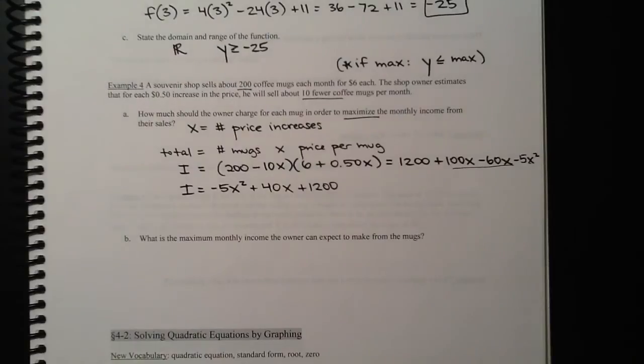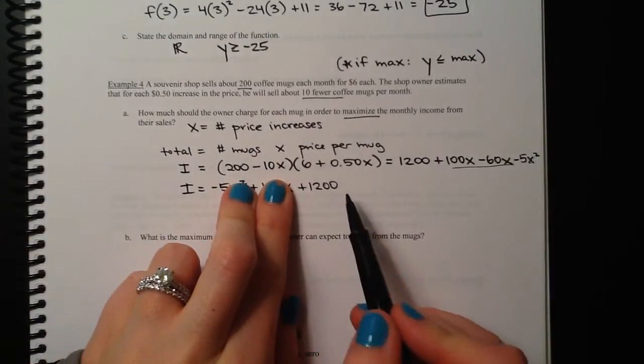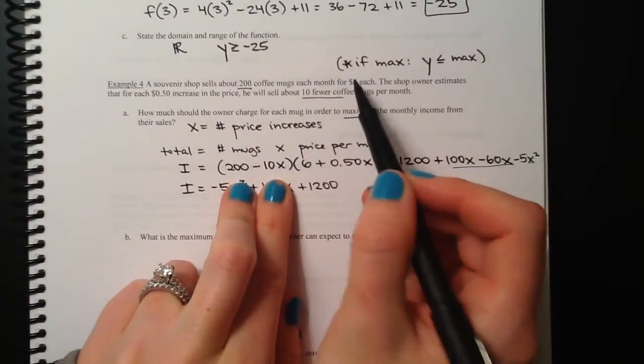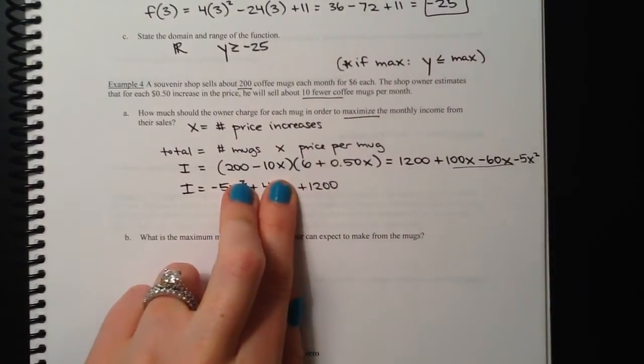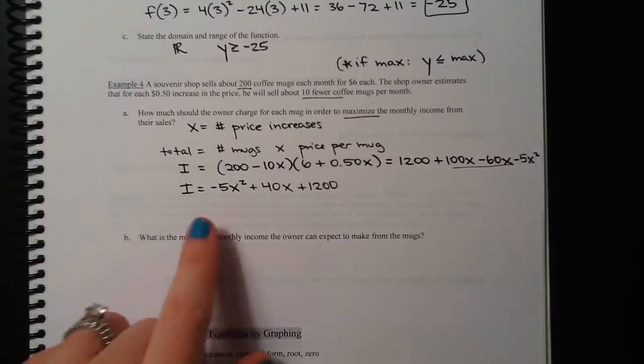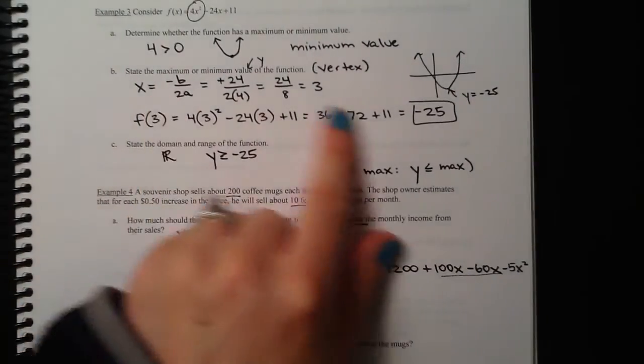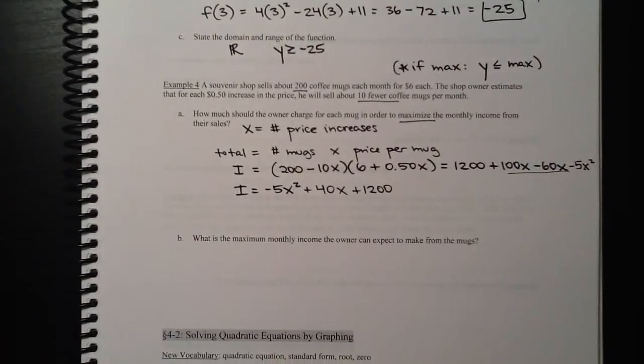Okay, so one thing you could think about, if there are no price increases, he's making $1,200, which makes sense. 200 mugs at $6 each. But it says, how much should he charge? So we are going to find the maximum value for this. We're going to do it the same way we did up here. We're going to find the vertex and figure out what that value is.